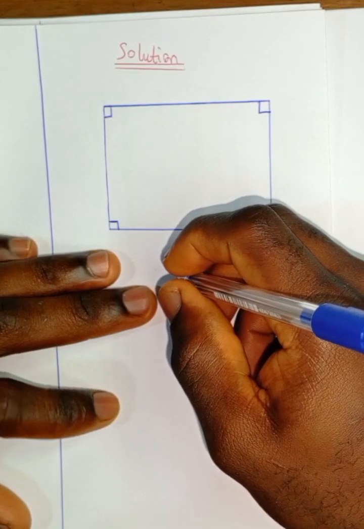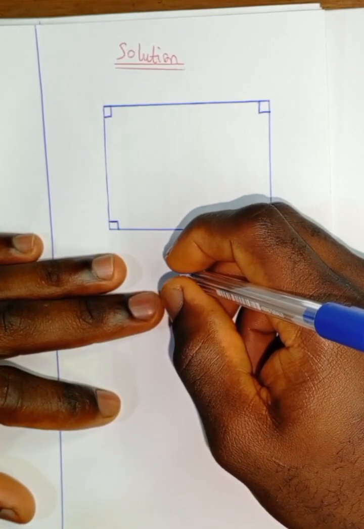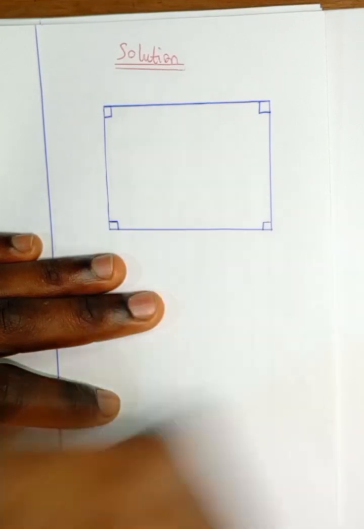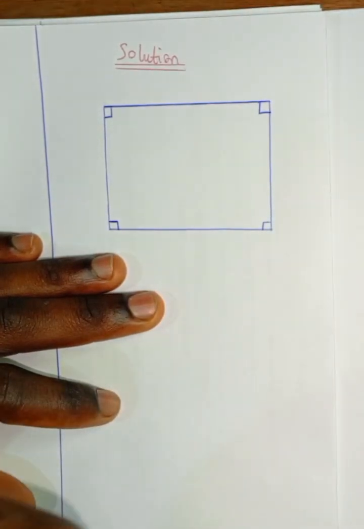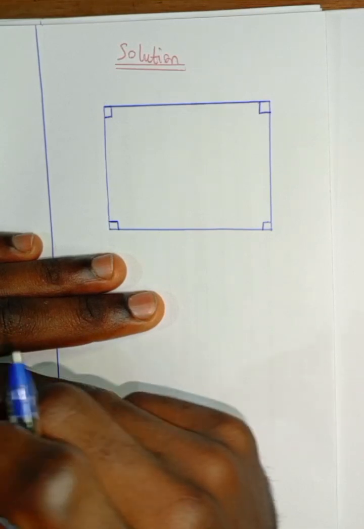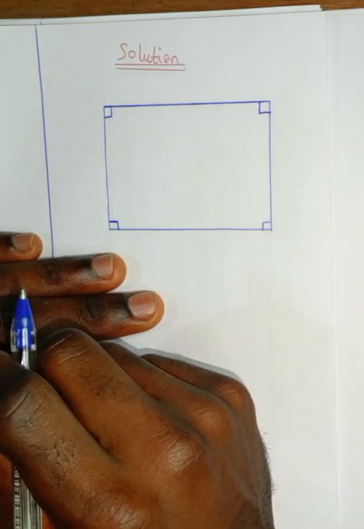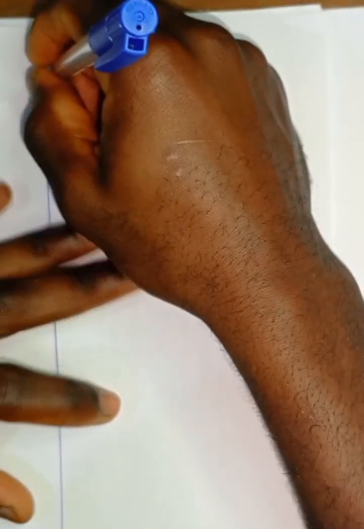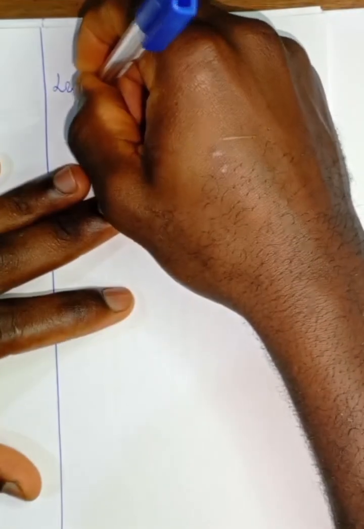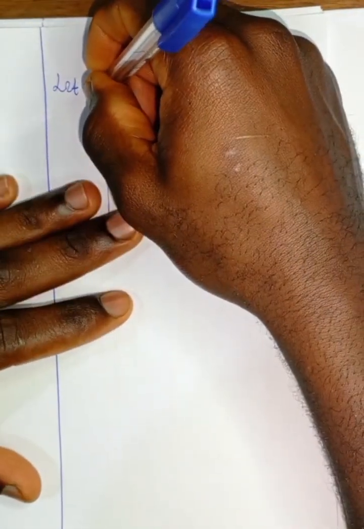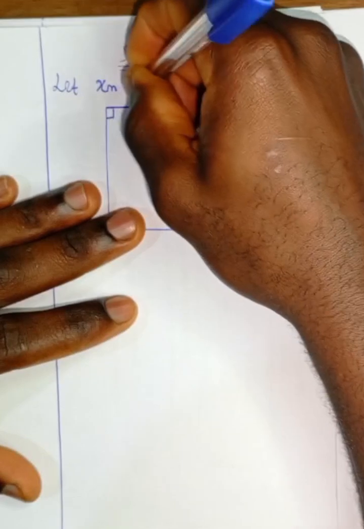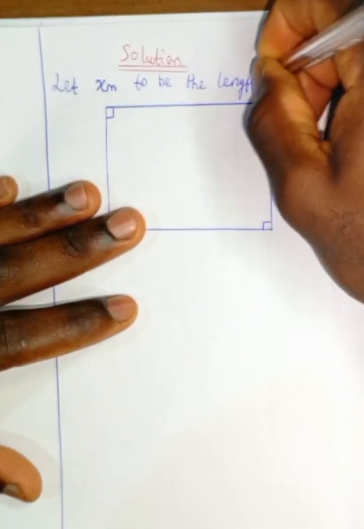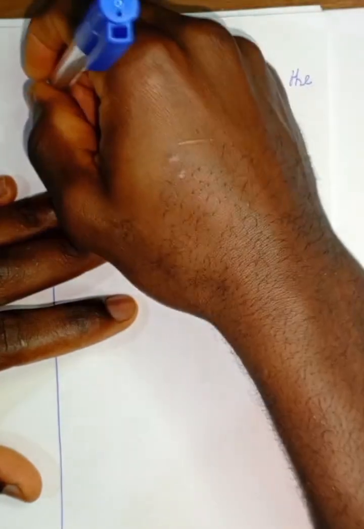From the given problem, we have been told that the length of a rectangular field is 40 meters greater than its width. That means if you take the length of that field and subtract 40 meters from it, you will get the width of the field. So let x meters be the length of the field.